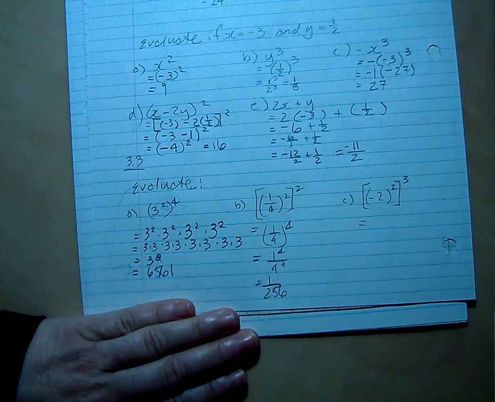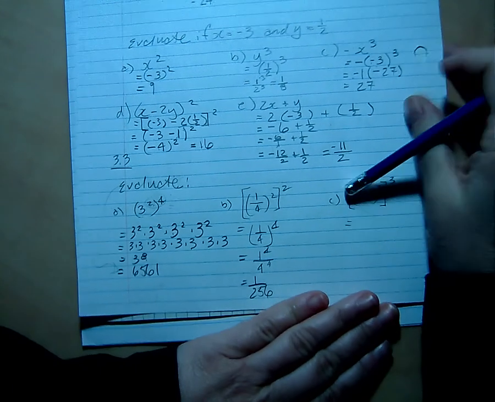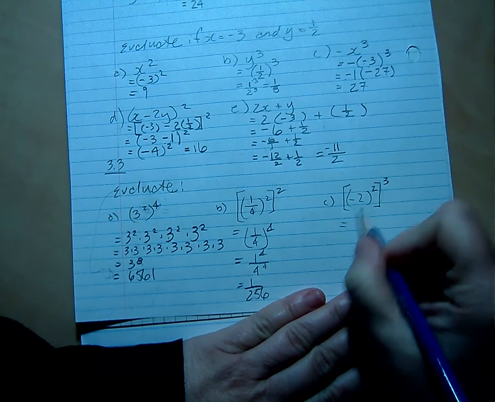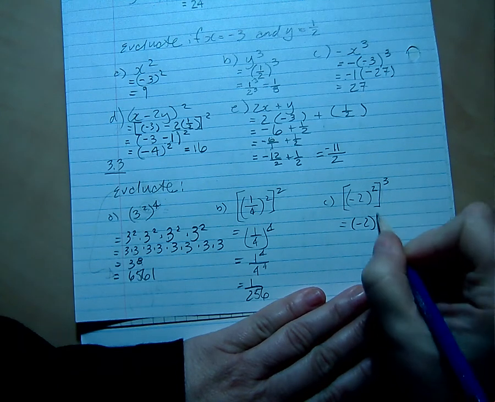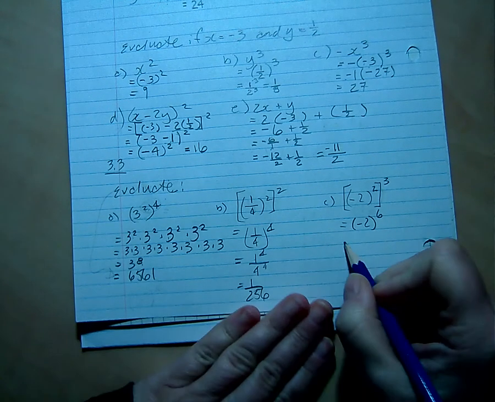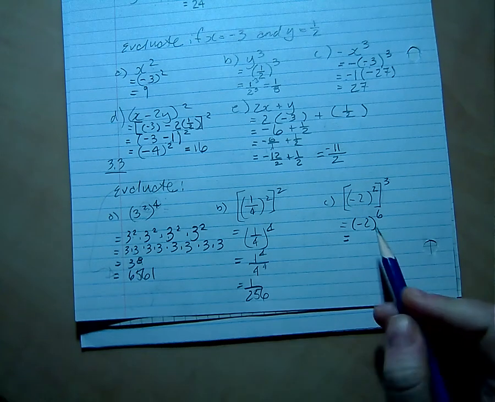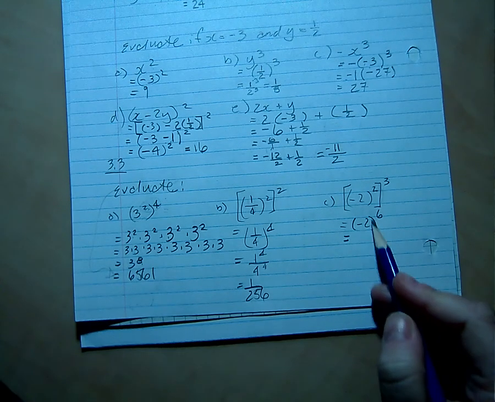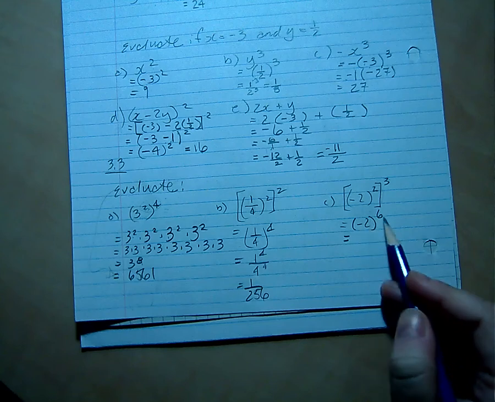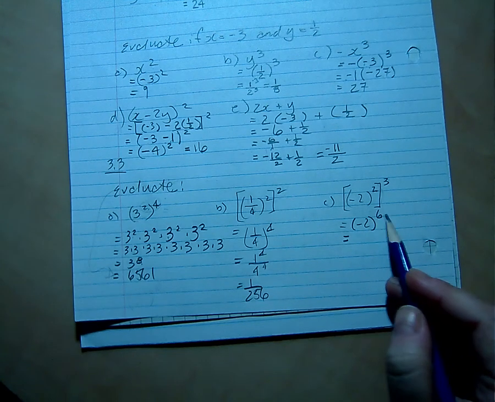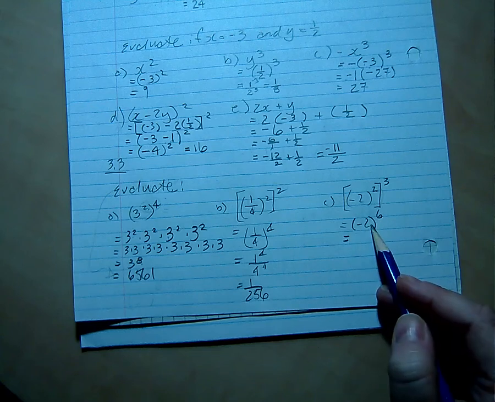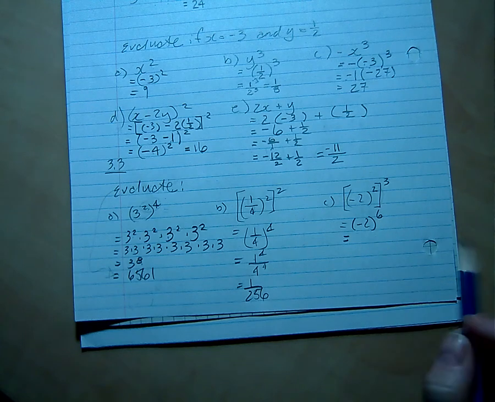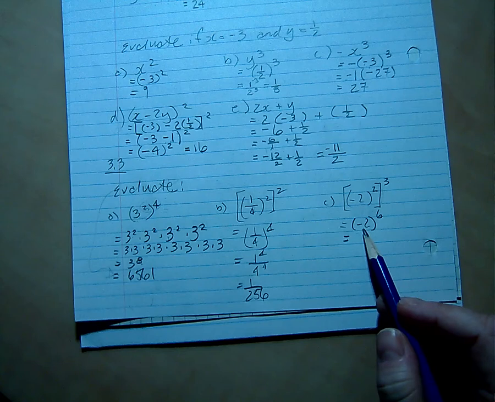256. There we go. Now we have to do this one. We have negative 2 all to the power of 6. So let's think about this. We've already gone through this. Is this going to be positive or negative if this is even? So if this is even, we said that this whole answer is going to be positive because negative times negative is positive.